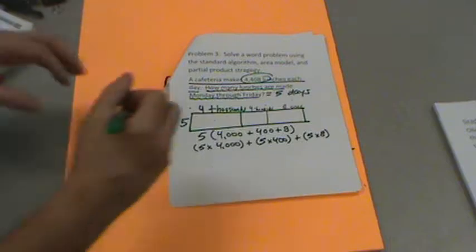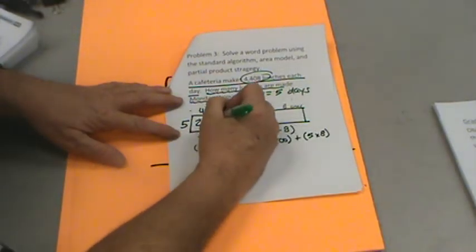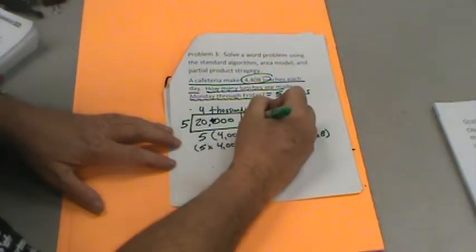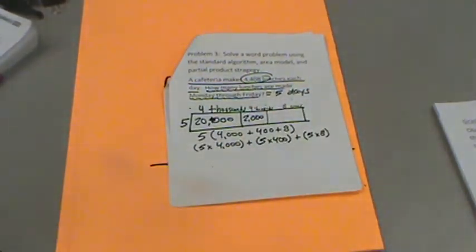Let's first tackle 5 times 4,000. Well, I know 5 times 4 is 20, right? But I have these 3 zeros because we're dealing in thousands. So 5 times 4 thousands must be, ding, ding, ding, 20 thousands. Oops. I'm just going to write that out in standard form. 20,000. 5 times 400. Well, what's 5 times 4? 20. So it must be 20 hundreds. 20 hundreds is also known as, if you said 2,000, you're absolutely correct.